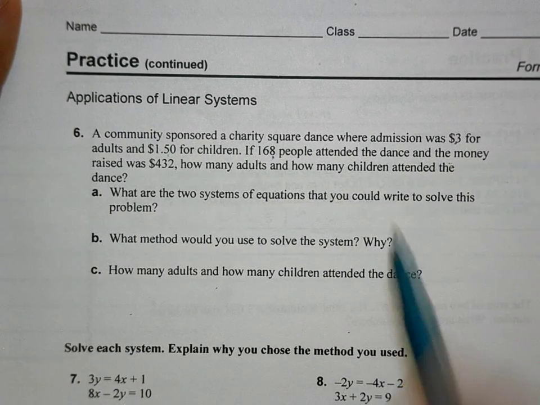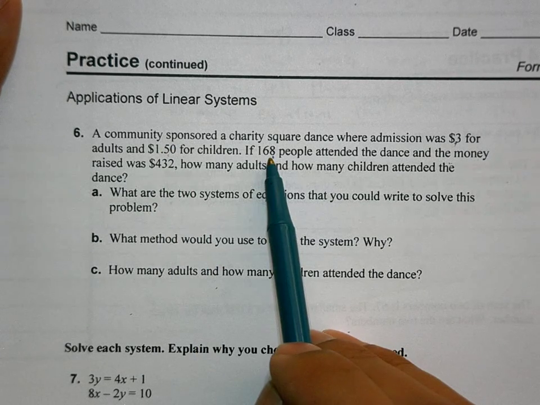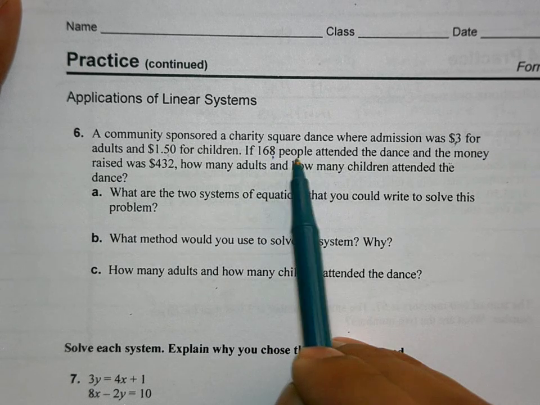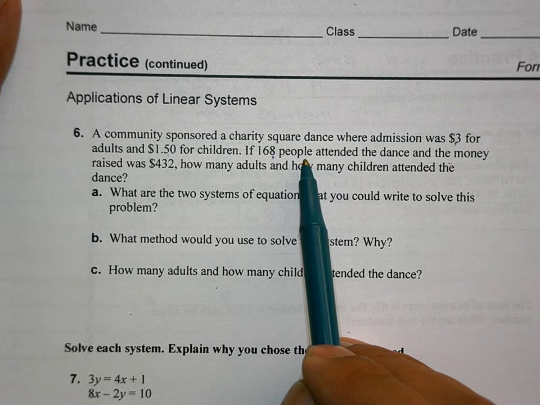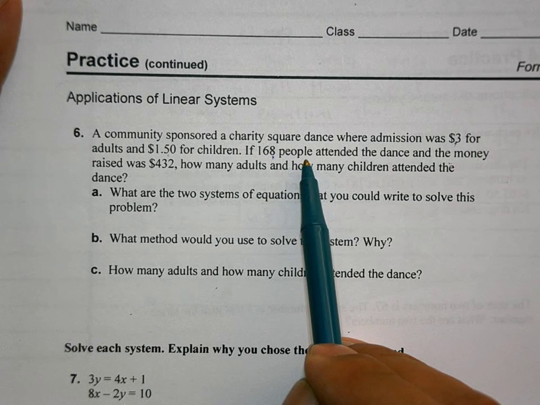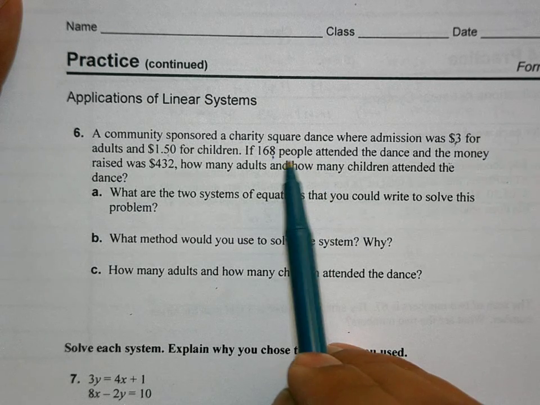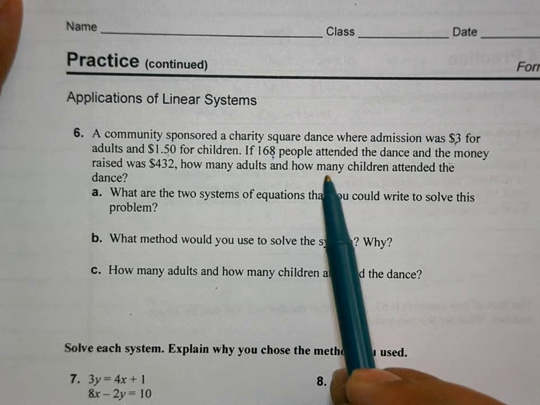Now going back to the problem. So we use this price and this price. What we didn't use was this 168. The 168 people attended the dance. This was kind of hidden. If there's 168 people, that's made up of who? The adults and children are the ones who attended it. So you should have a separate equation that deals with how many adults plus how many children equals a total how many.